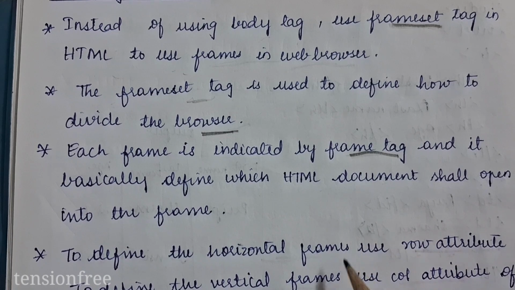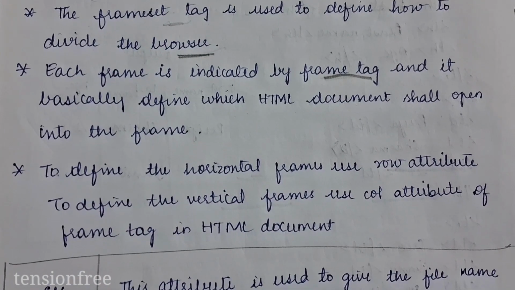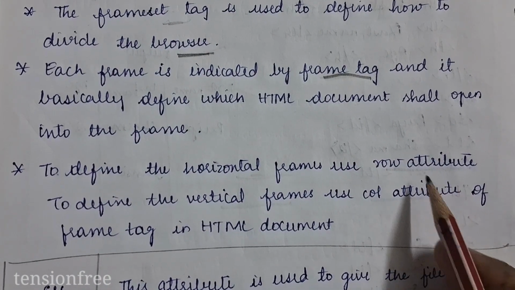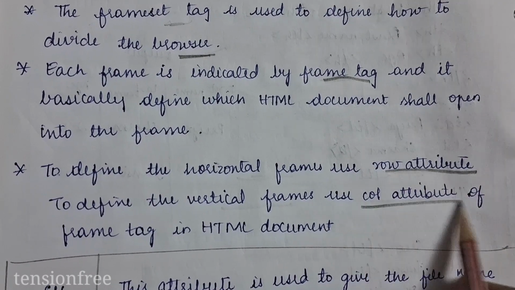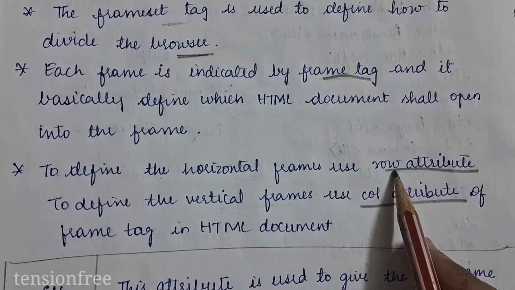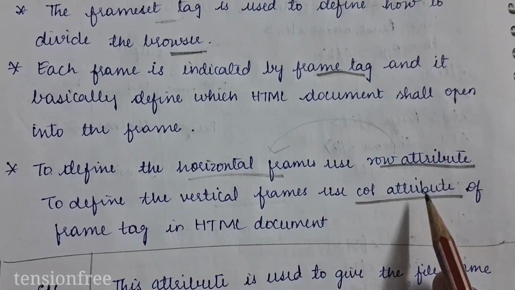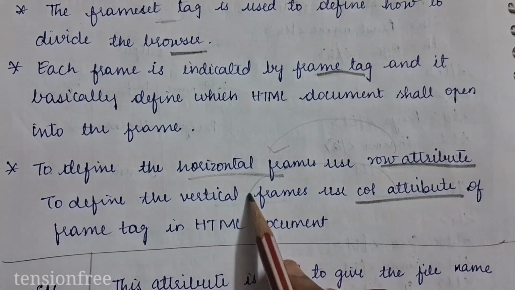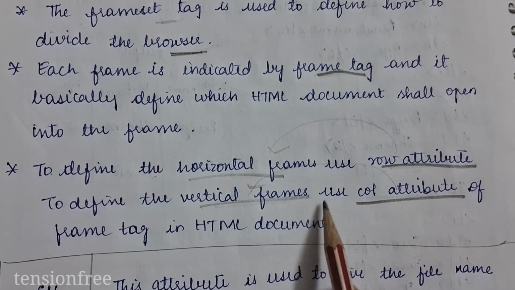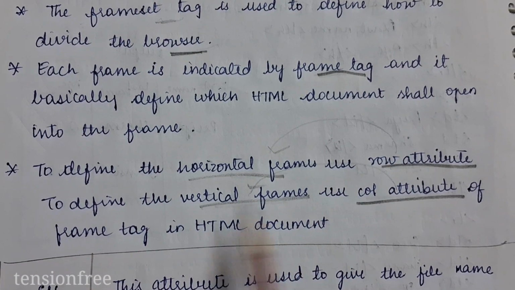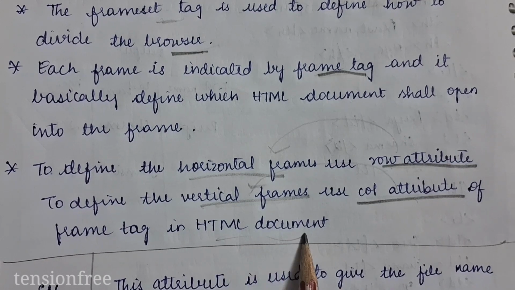To define that, we have the attributes called the row attribute and the column attribute. The row attribute defines the horizontal frames, whereas the column attribute defines the vertical frames. This is how frame tags will be defined in the HTML document.